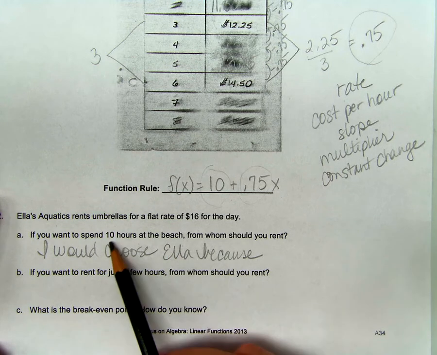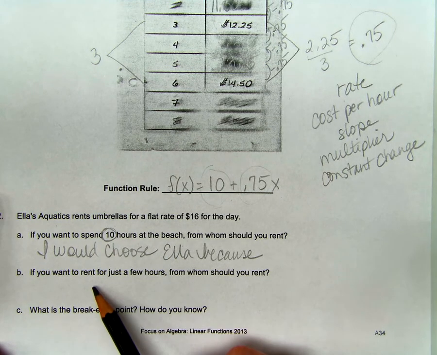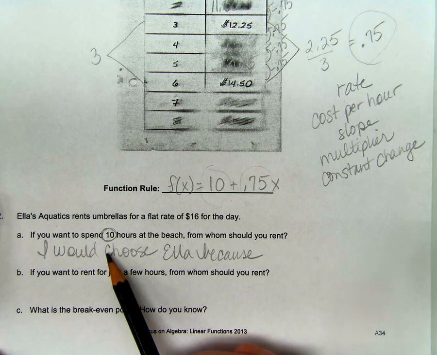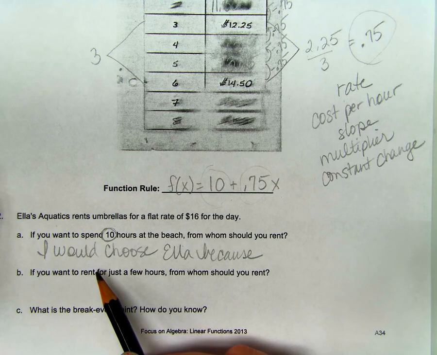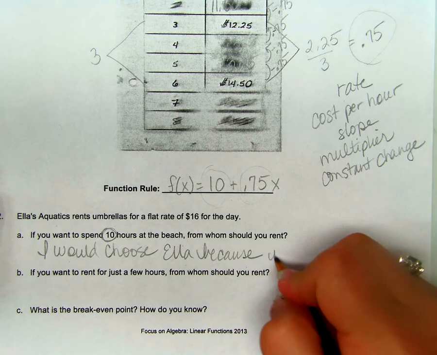Whoa, whoa, whoa. We're not asking about 8. We're asking about 10. Not asking about 8. I'm asking about 10. I would choose Ella because it's cheaper.